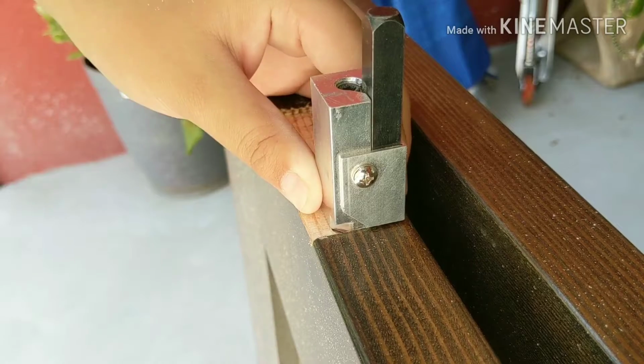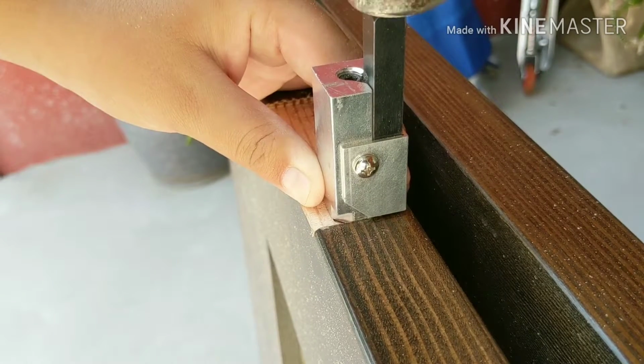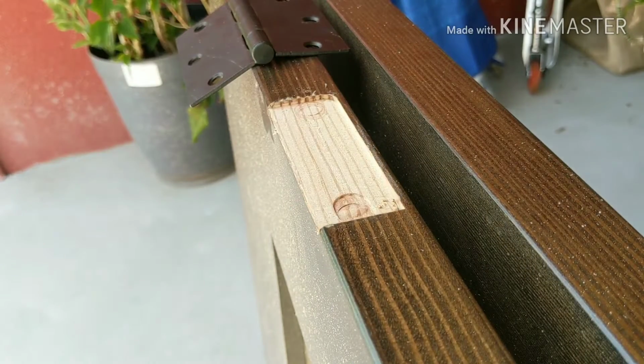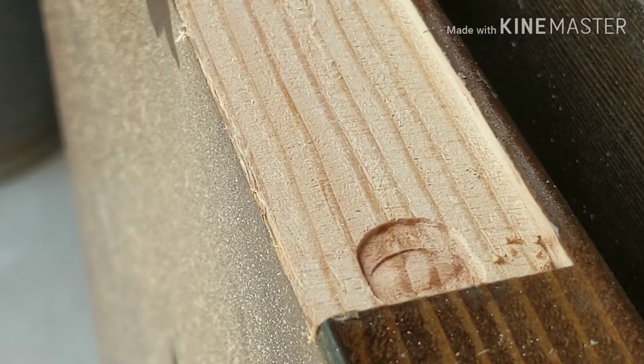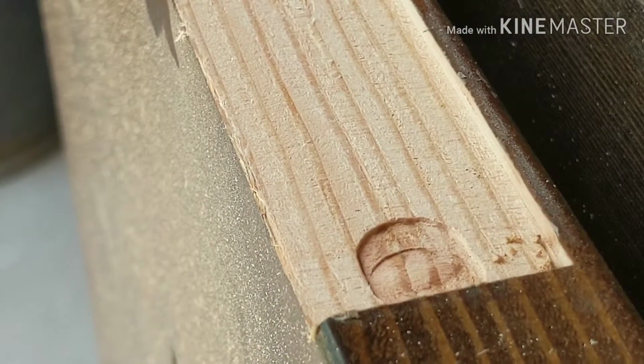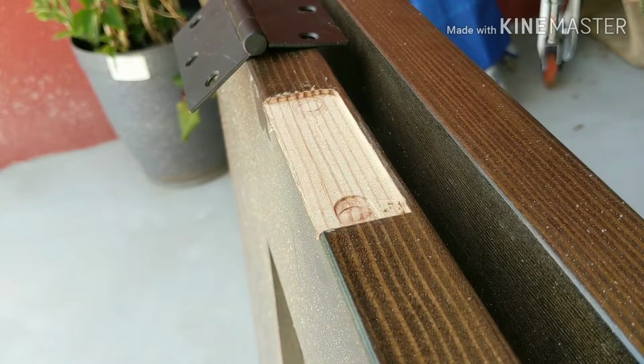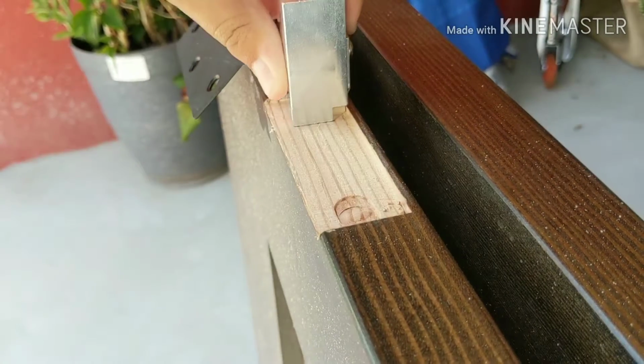So I'm just going to put it in the corner as far as I can, and use a hammer, and I'm just going to hit it. And as you can see, what that does is that it basically turns that corner into squared off. So I'm going to do the same thing to the other corner.